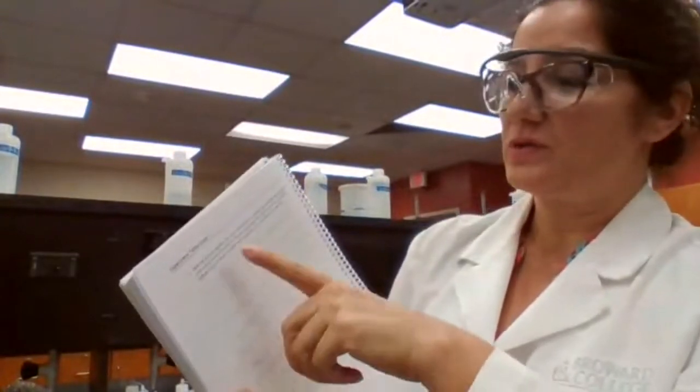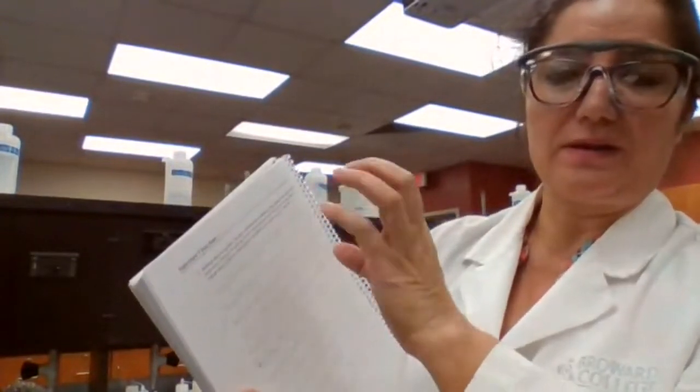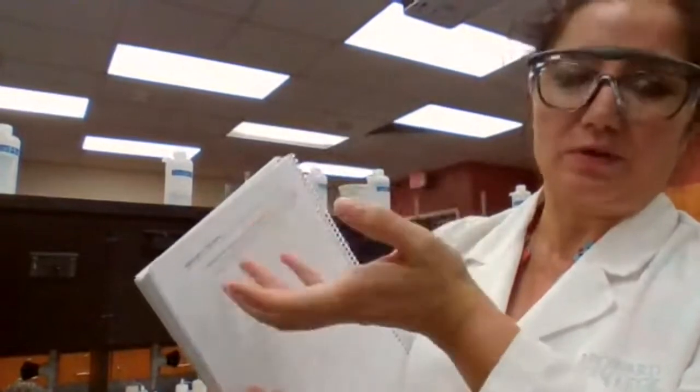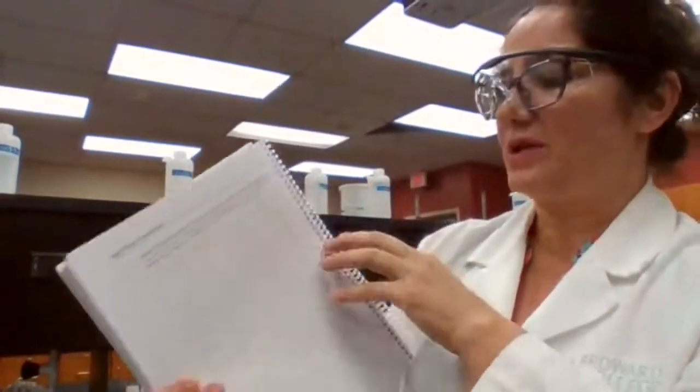The metal cation from the first one goes with the anion from the second one, and the cation from the second one goes with the anion from the first one. You write your chemical reactions. And for any reaction that doesn't have evidence of a reaction, you can write no reaction. So you're just going to follow the procedure.